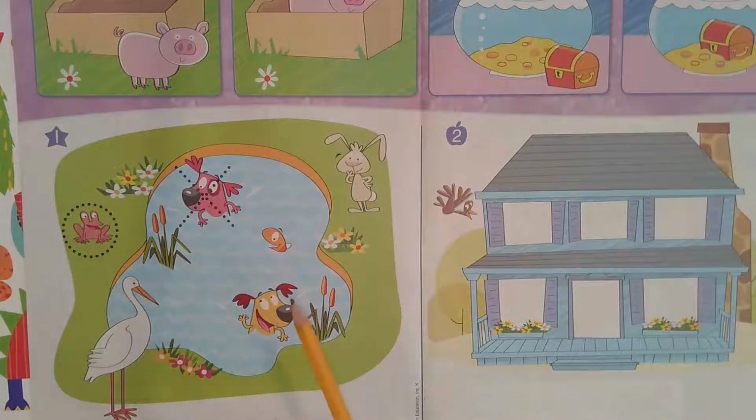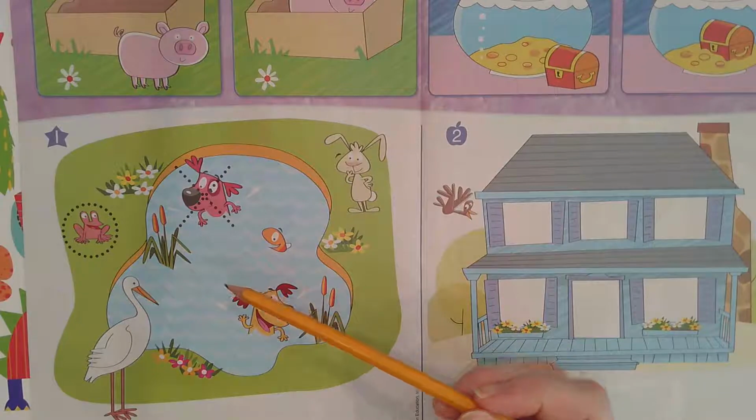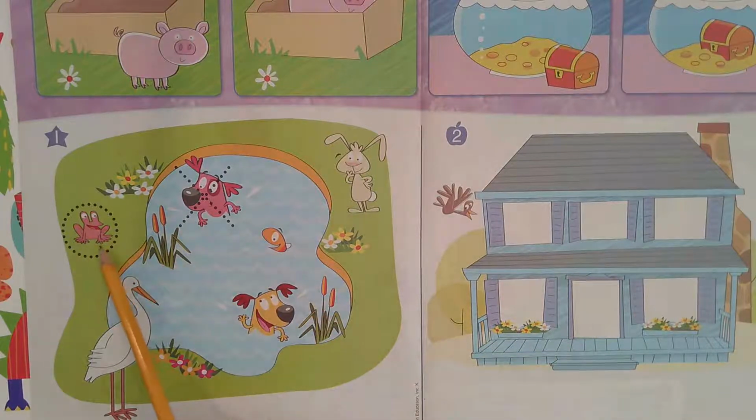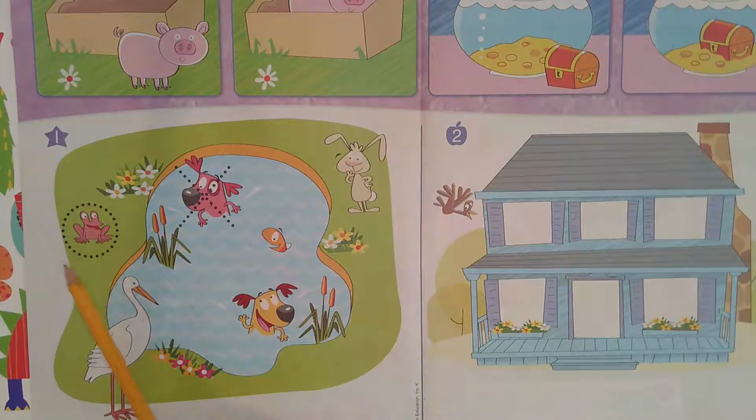All right. Let's look at number 1. I want you to circle the animals that are outside of the pond. All right, do you see this frog? He is outside of the pond, so you put a circle around him. Look for any other animals that are outside of the pond and put a circle around them.